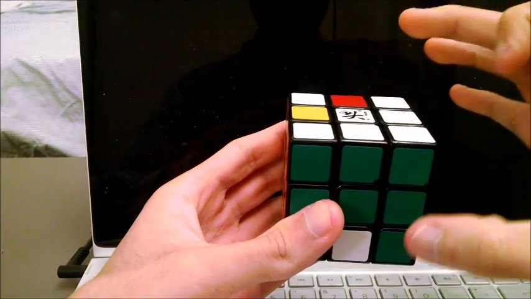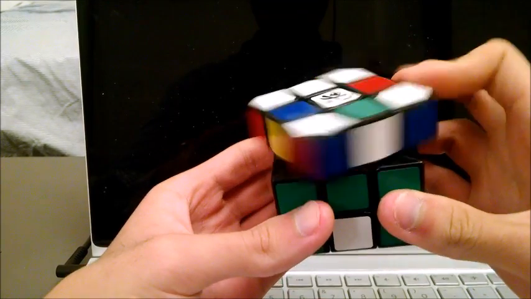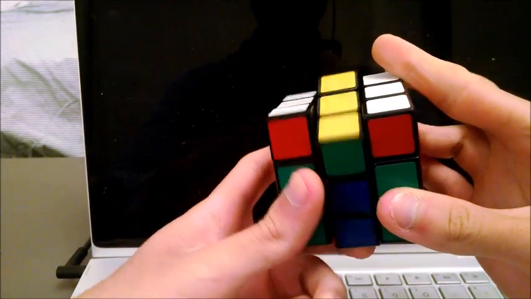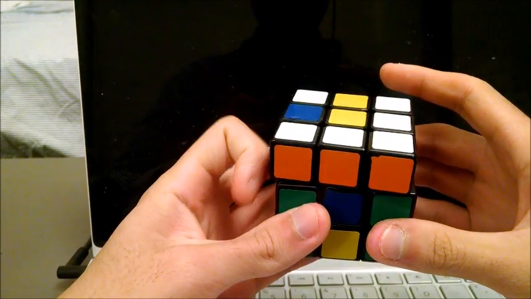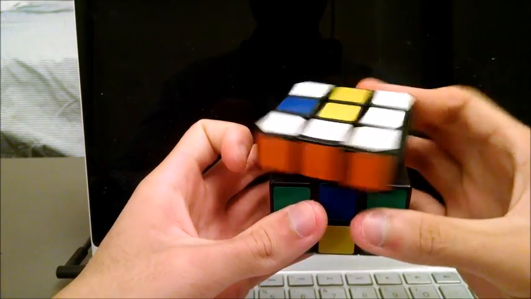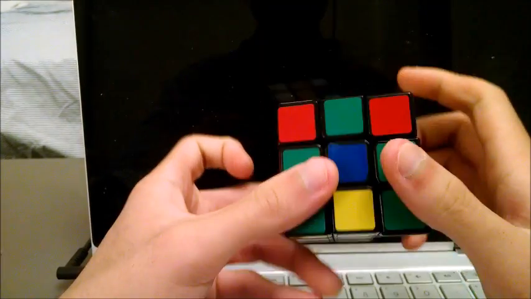So this is a pretty common EO case. It's a bad edge here and a bad edge here, and it's just M' U M to get the arrow, and then U, then solve the arrow. What you can do, however, is for an EO case like this, with two bad edges like this, or like this, with two bad edges like this, you can guarantee an EO solution in 7 moves.